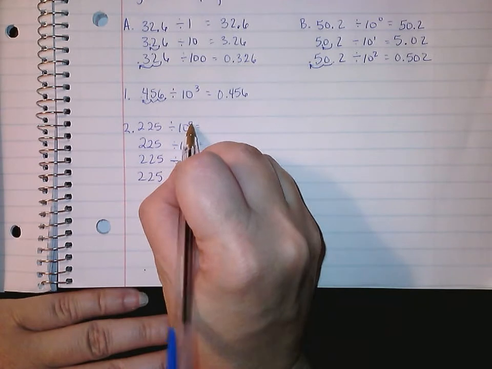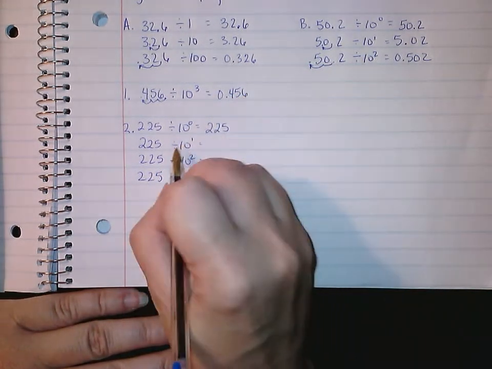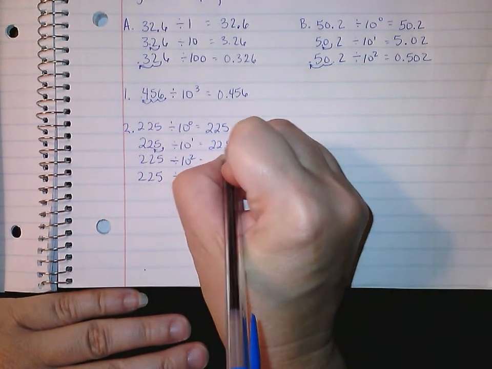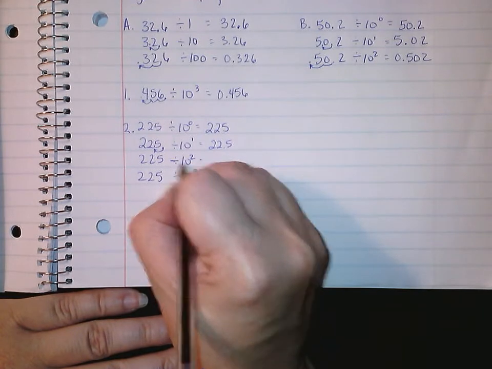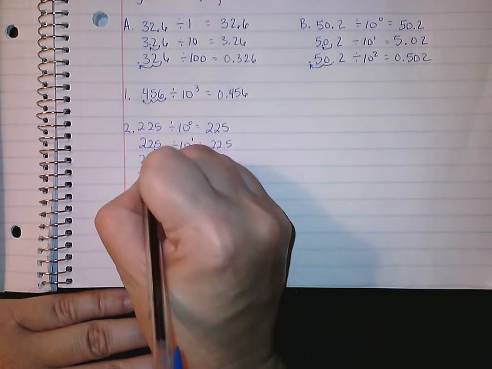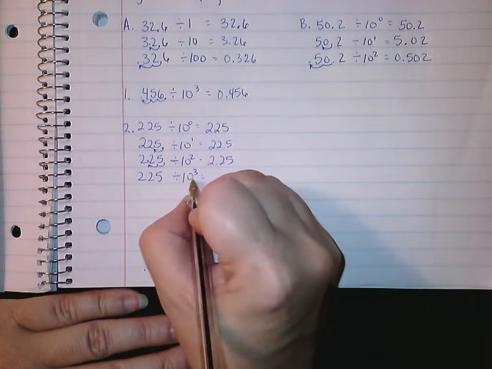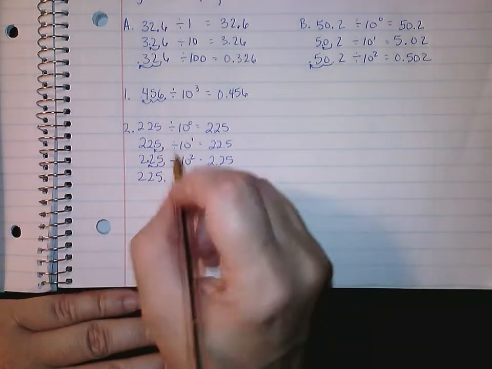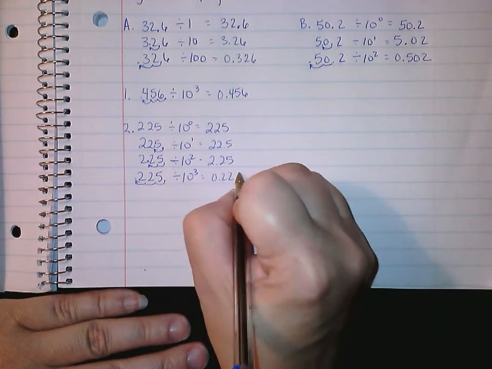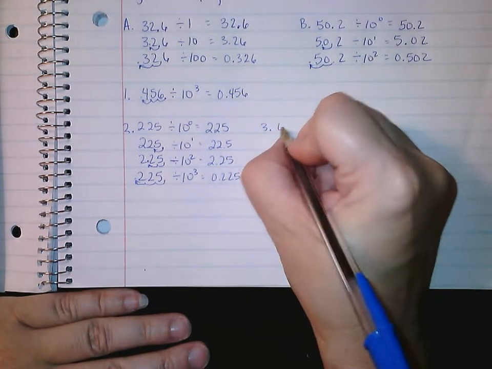So to the power of 0, I'm not moving my decimal at all. 10 to the first power, moving my decimal 1 time to the left, 22 and 5/10. 10 to the power of 2, moving it twice, 2 and 25/100. 10 to the power of 3, I'm going to place my decimal 1, 2, 3 places. So it's 225 thousandths.